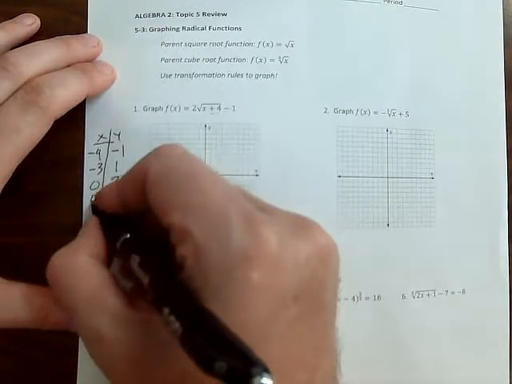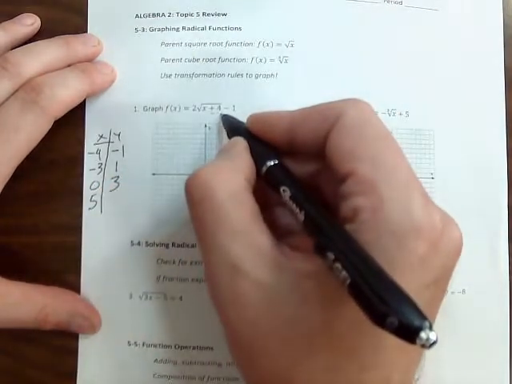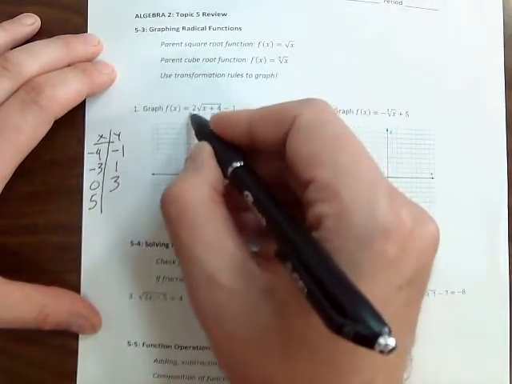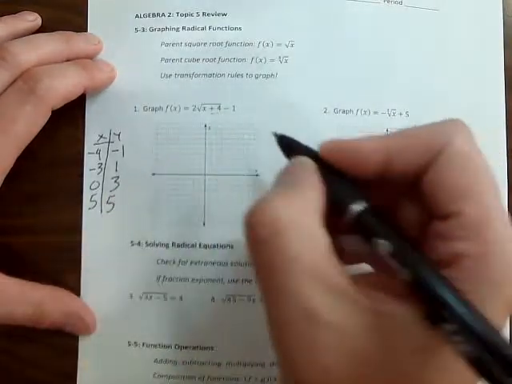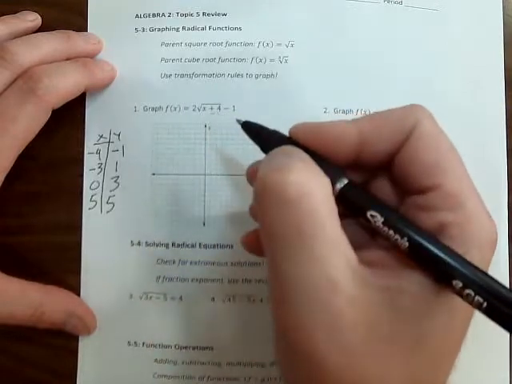So I'm going to use 5. 5 plus 4 is 9. The square root of 9 is 3. 2 times 3 is 6. 6 minus 1 is 5. So remember, we're trying to get a perfect square under there.